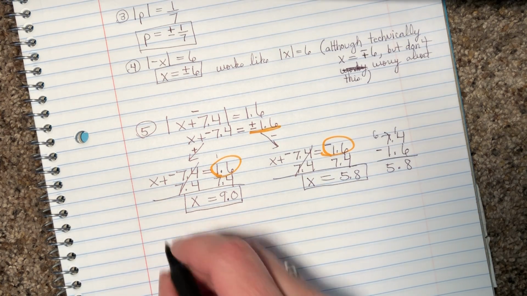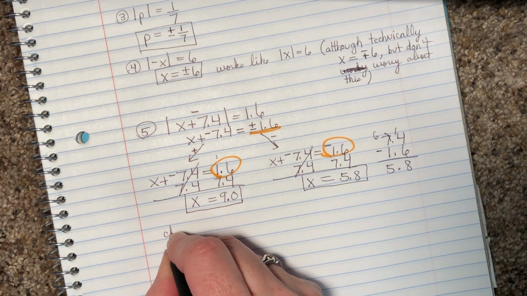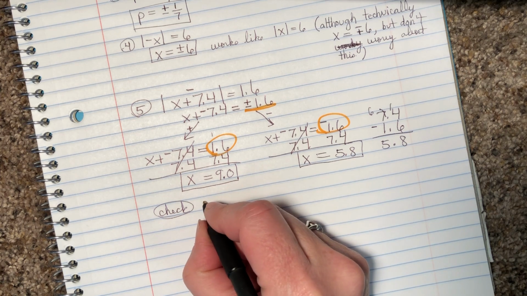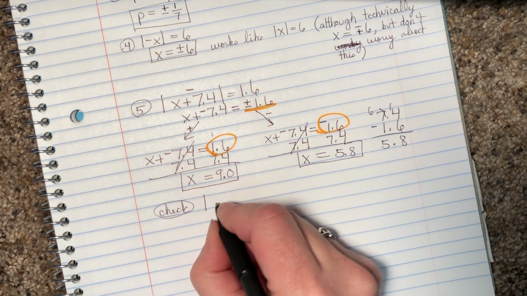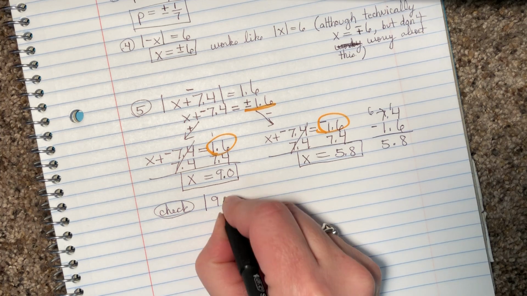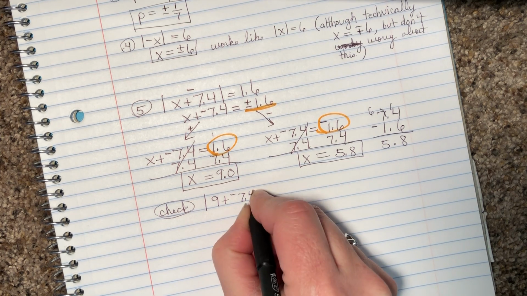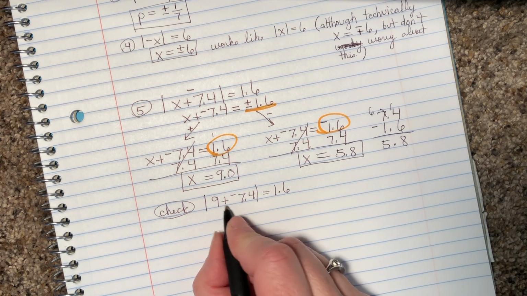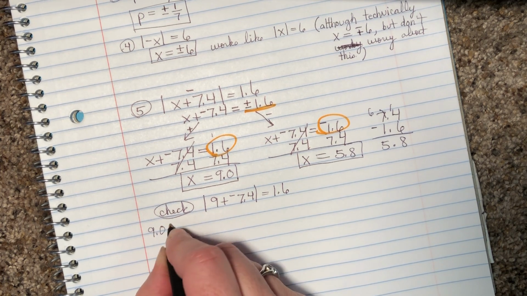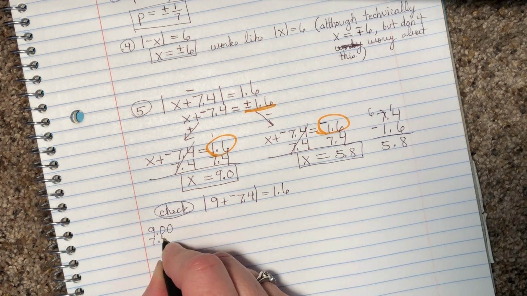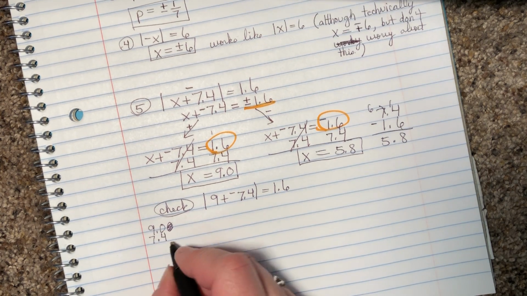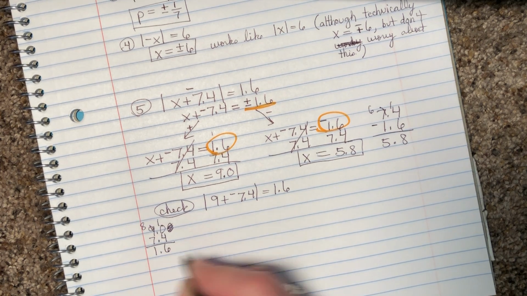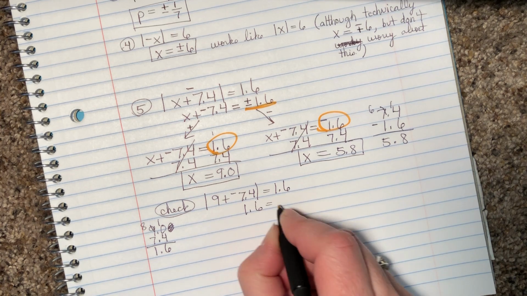Now you can check them. I'm not going to do the checks on all of them, but I just want to show you one. So I'm going to plug in a 9 plus negative 7.4 equals 1.6. If you actually do your check, I don't know why I added that 0. Subtracting here, 8, 10, 6, 1. So I get 1.6 equals 1.6.